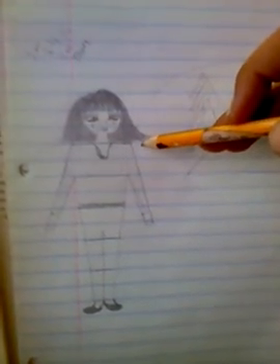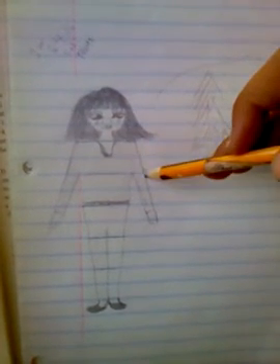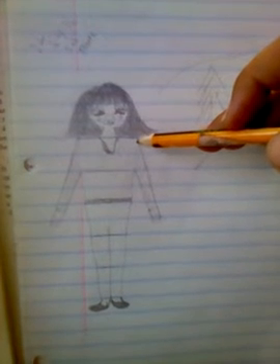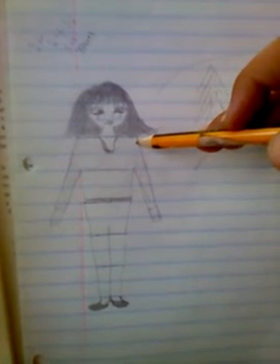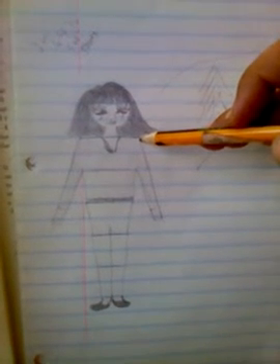And then it says the upper arm equals the length from the shoulder to waist. That's the waist, that's the shoulder, measured on the center line. The upper arm.